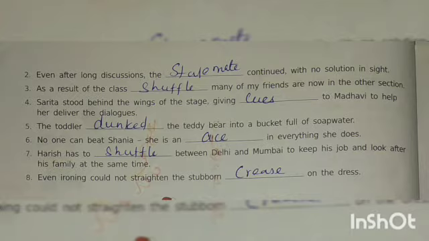Dunked means dipped. Okay, dears? So what did the toddler do? The toddler dipped the teddy bear into a bucket of soap water. So the meaning of D-U-N-K-E-D, dunked, is dipped, D-I-P-P-E-D. Okay? The toddler dunked the teddy bear into a bucket full of soap water.